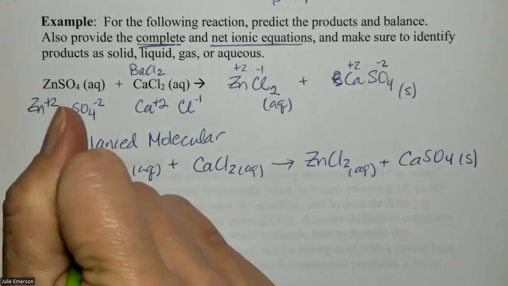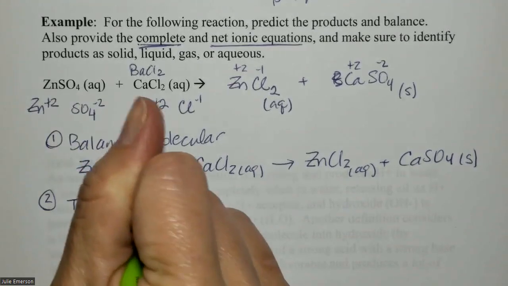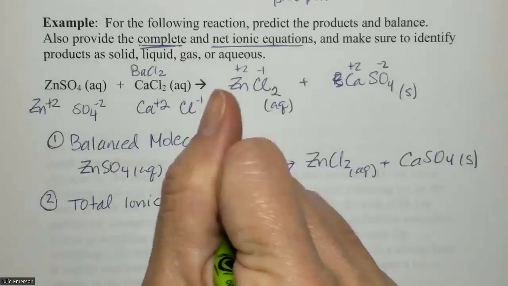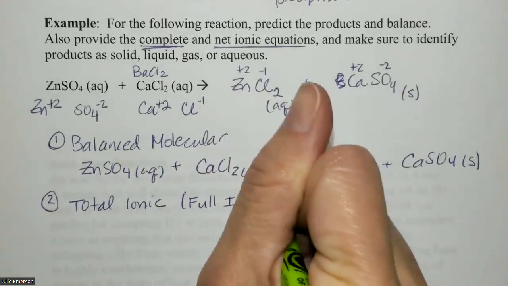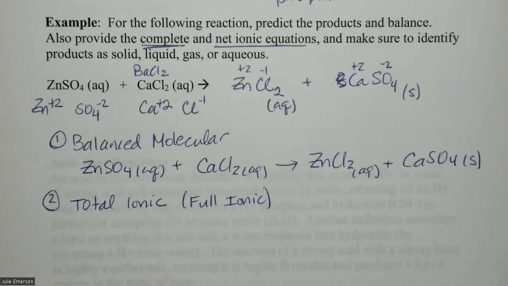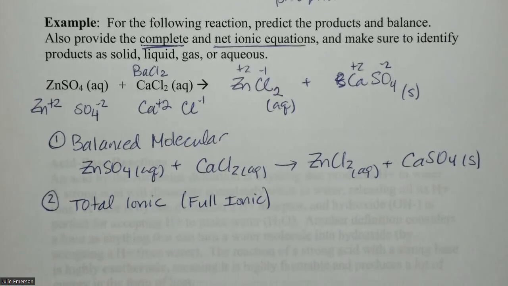The second way, this is my least favorite way. This is the total ionic, also sometimes referred to as the full ionic equation. We're going to take all that information in the balanced molecular equation. We're going to rewrite it, but we're going to make it slightly more complicated. Now, granted, the total ionic equation is really more accurate, but it doesn't really tell us anything new. So I think as a student, that's where I was like, this is telling me the same thing. So why am I writing so much more?